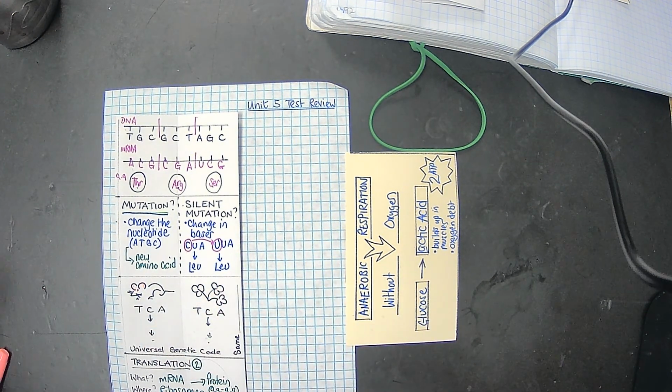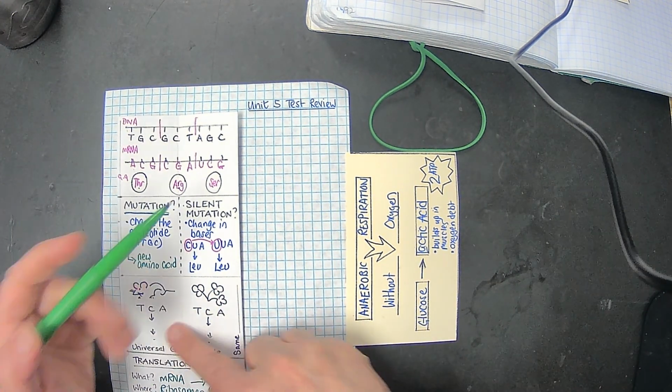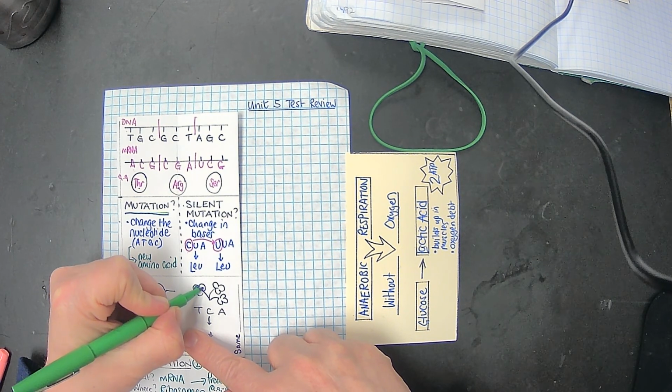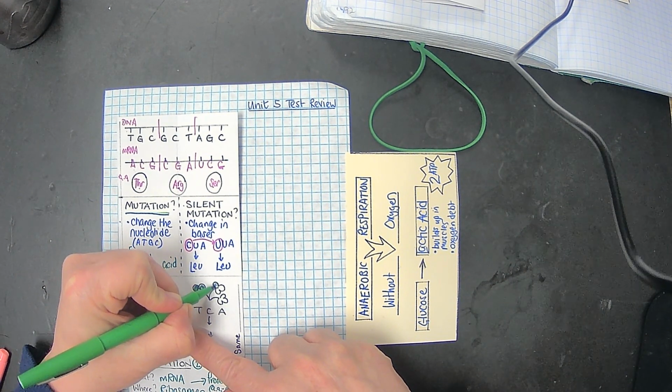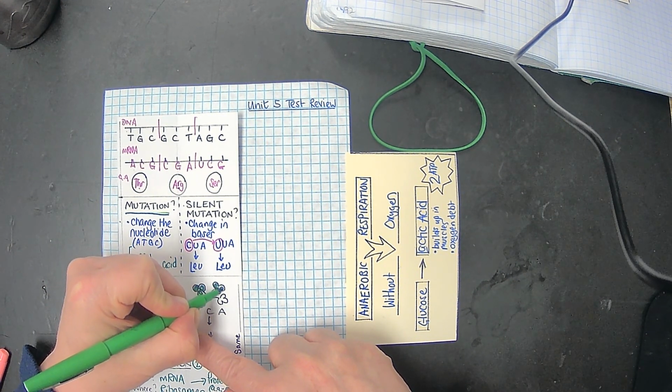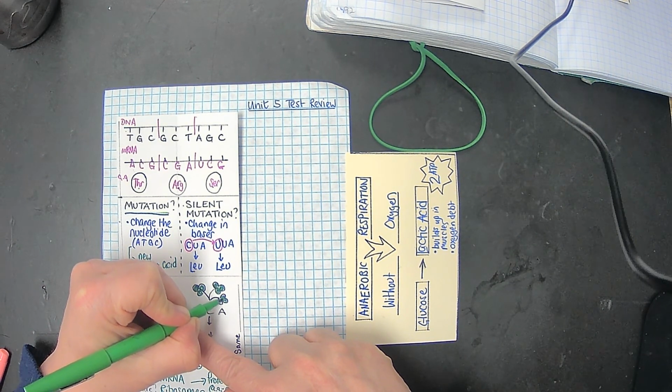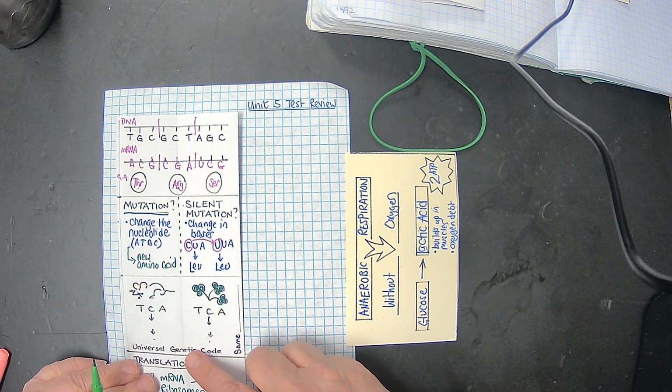So, what does the universal genetic code mean? It means that all organisms have the same components to make up their genetic code.